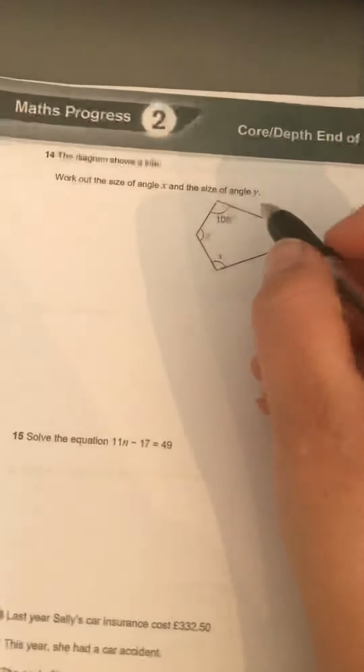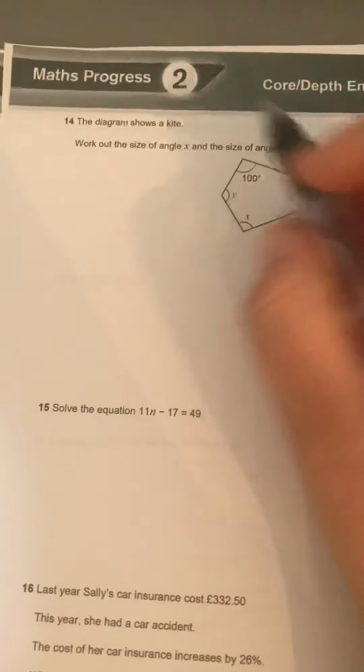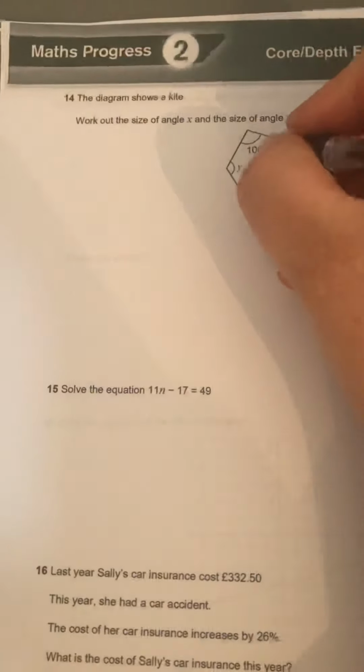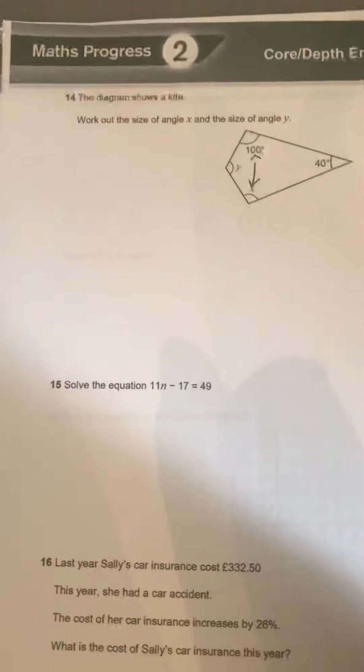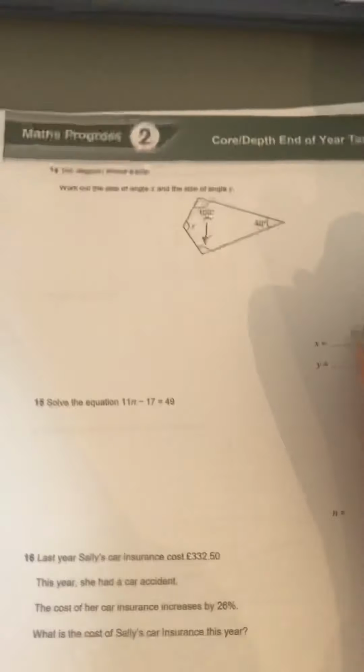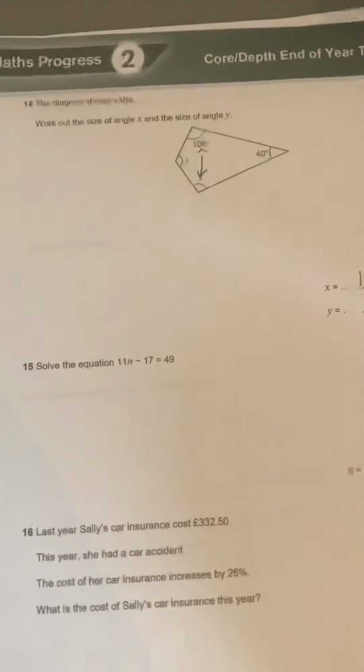Question 14. This one was done particularly well. So we've got a kite, work out the angle marked x. Most people recognise that the opposite angles on a kite have to be equal. So x has to be 100 because the opposites are equal.